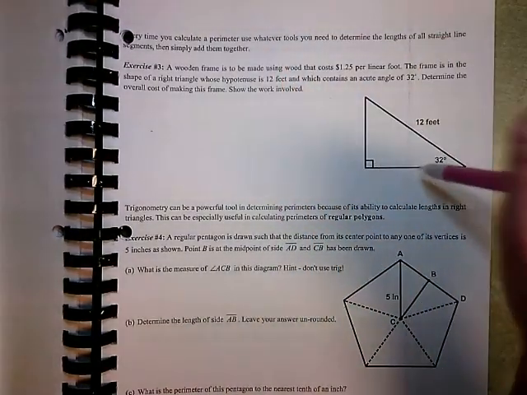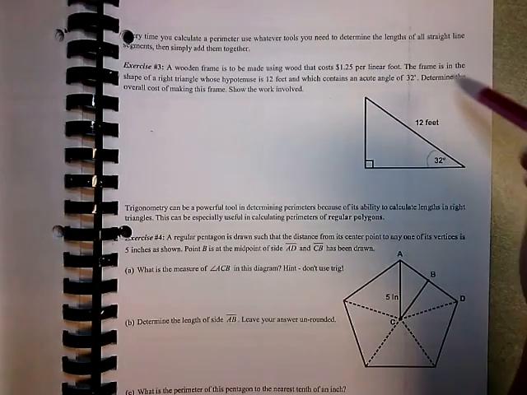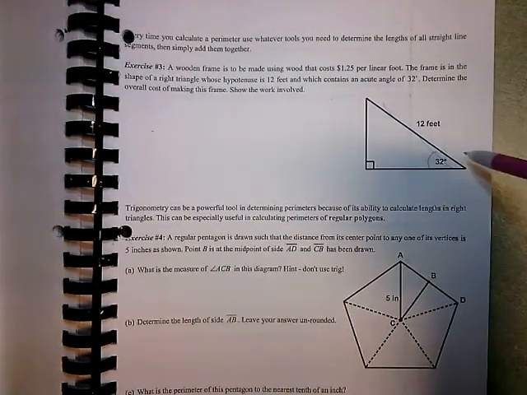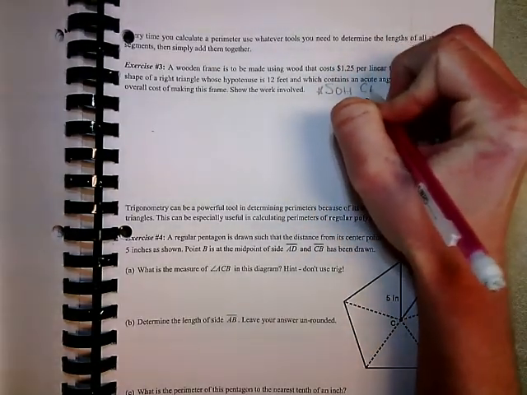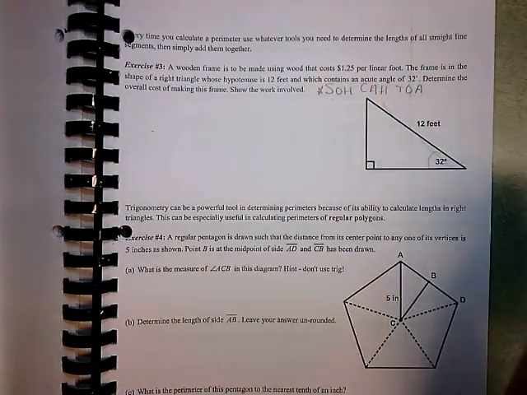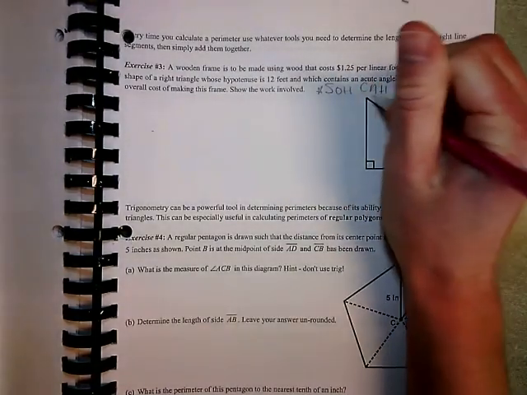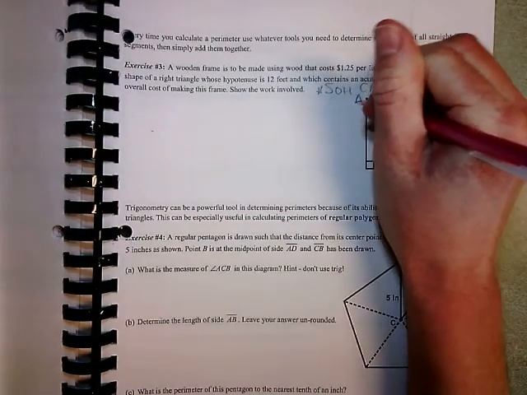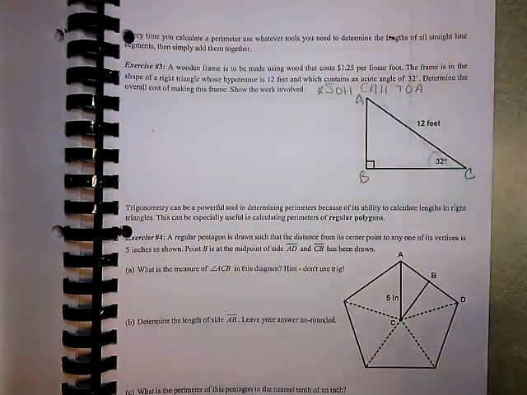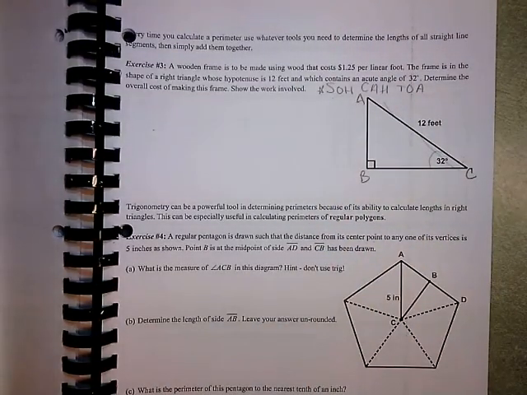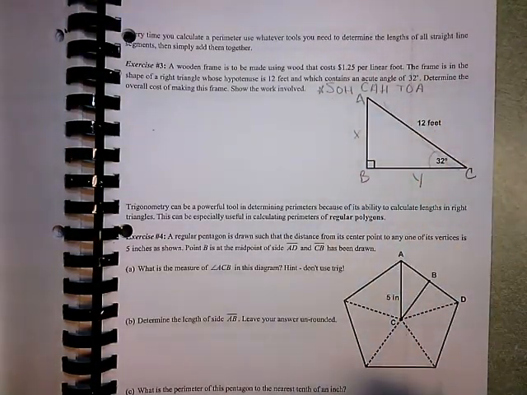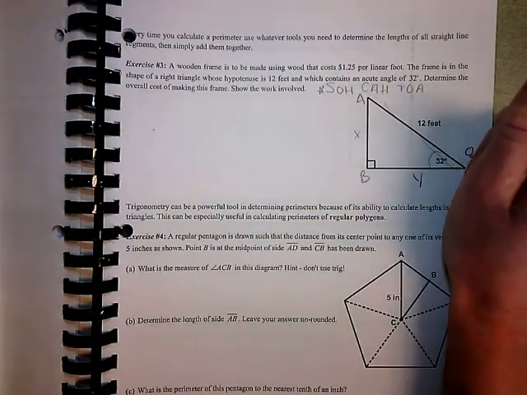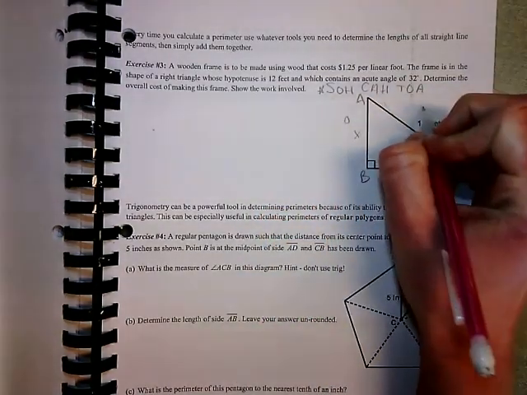Now, we are given a right triangle, we are given an acute angle, and we were given one of the sides of the triangle. So we are going to use SOHCAHTOA for this. Now, I'm just going to label this so it makes sense to me and keeps all my lengths in check. So we need to find the length of AB and the length of BC. Let's start with AB first. So here's my angle. This is my opposite and this is my hypotenuse.